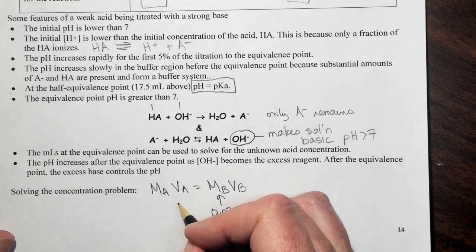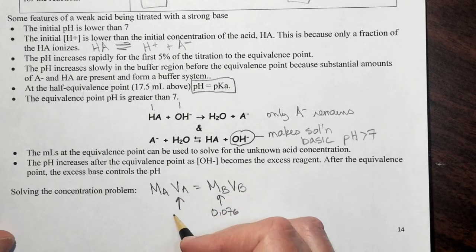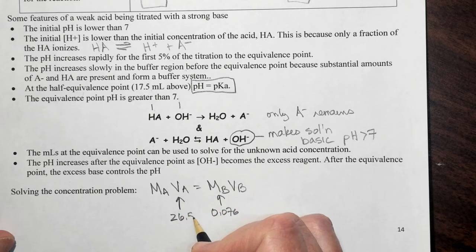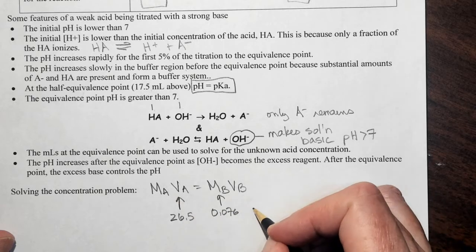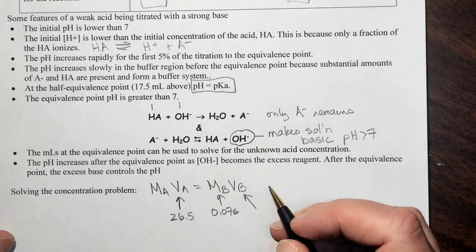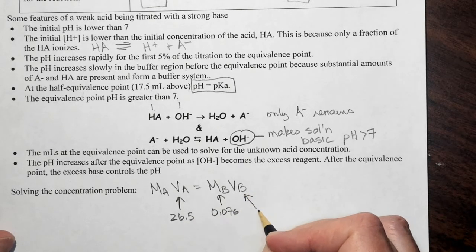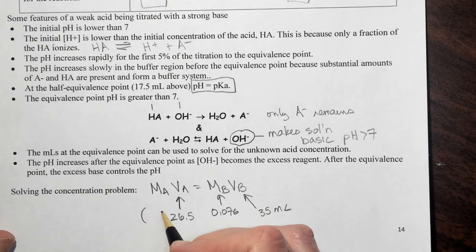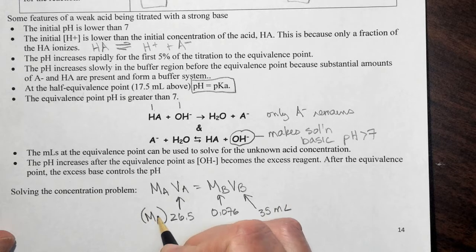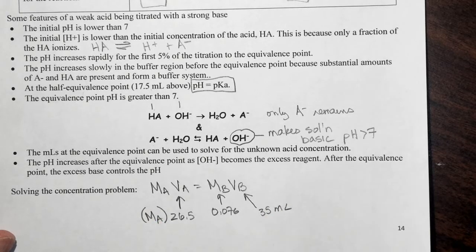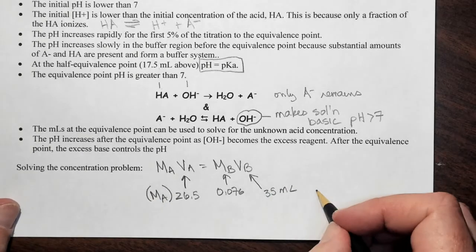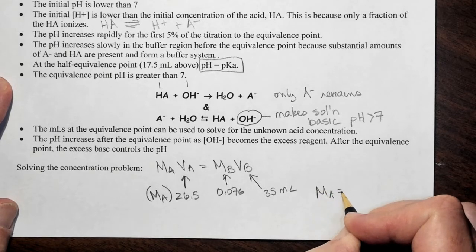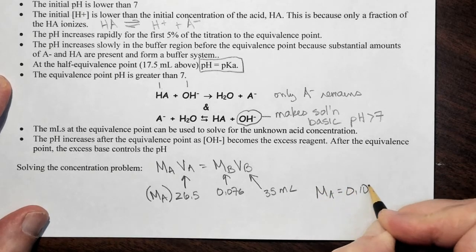The volume of the acid was 26.5. The volume of the base that comes from the equivalence point was 35 mLs, which leaves us only having to solve for Ma. And when we do that, we determine that Ma equals 0.10 molar.